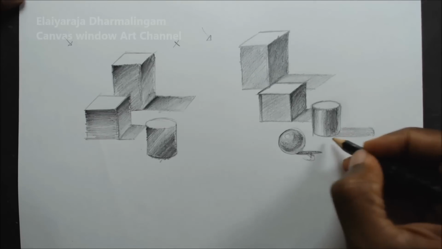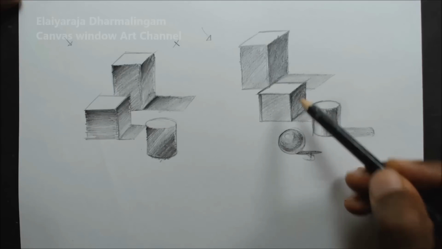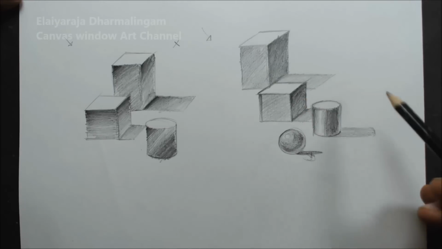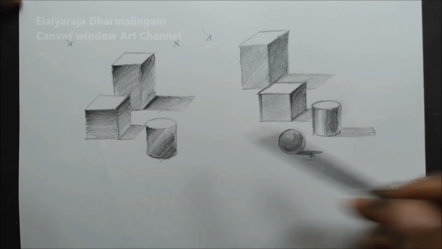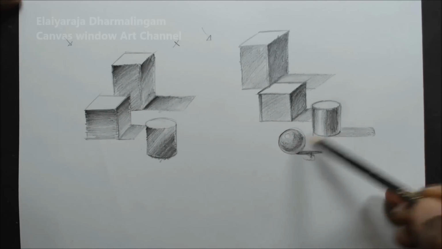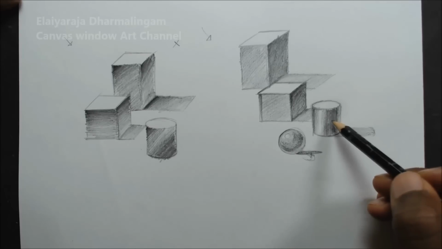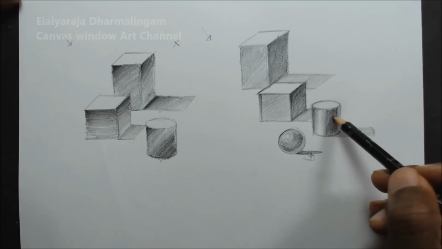All right. So now to do the gradation as shown on the left side of the picture, most NATA B.Arch aspirants in the beginning of their drawing practice make the mistake of gradation.